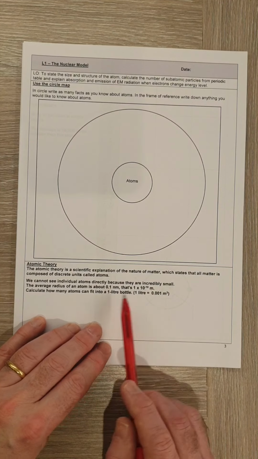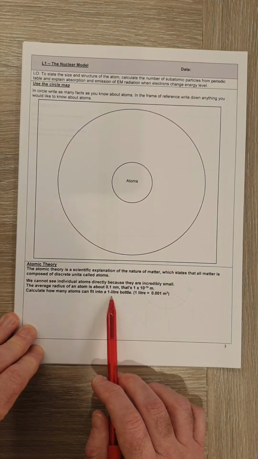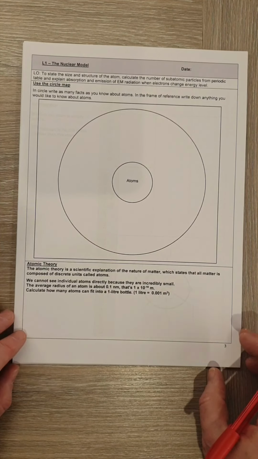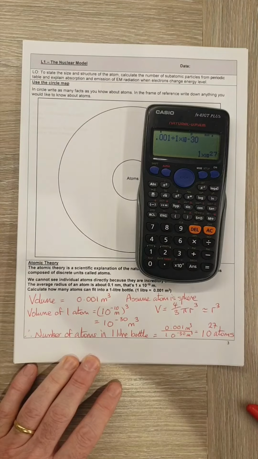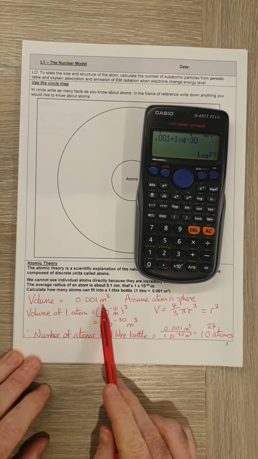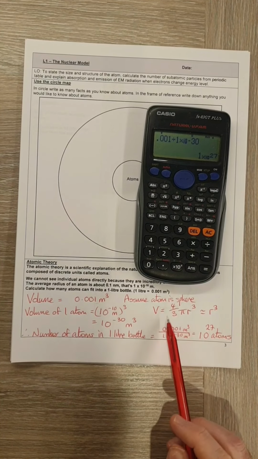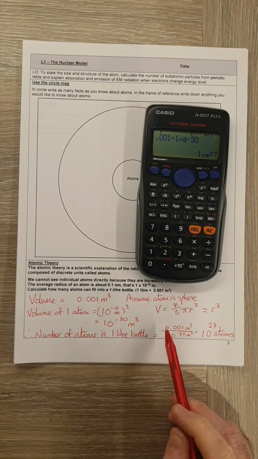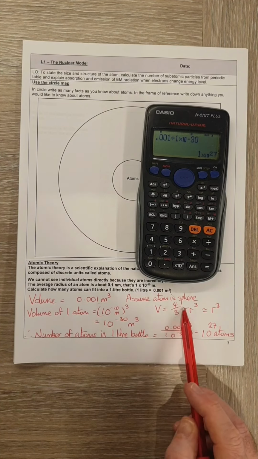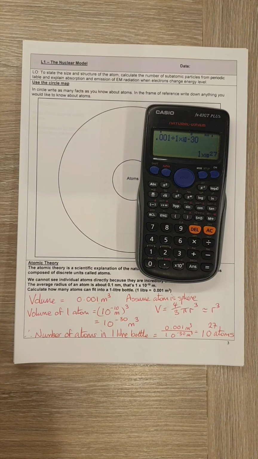That's incredibly small. And the task you need to do here is try and calculate how many atoms we could fit into this 1 litre bottle. How many atoms would there be if we filled that to the top? So we said that the volume of the bottle is 0.001 meters cubed. We assume this atom is a sphere, that's a ball, and the volume of a sphere is 4/3 pi r cubed. Now I'm going to ignore the 4/3 pi part and just say it's roughly equal to the radius cubed.